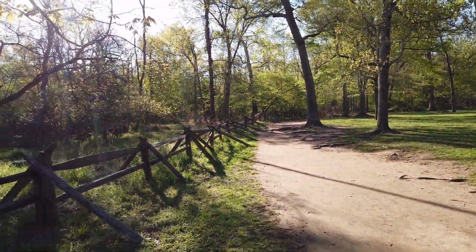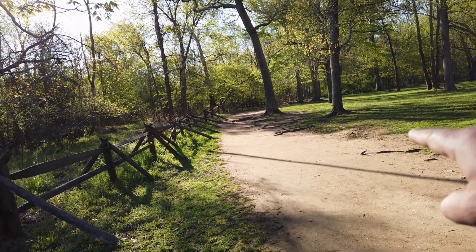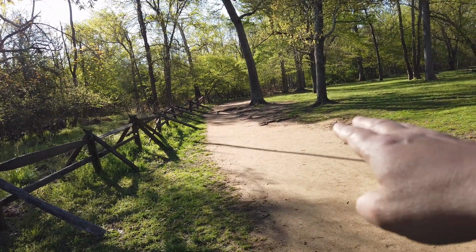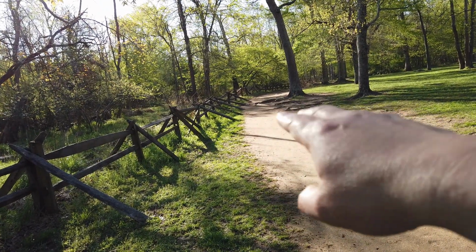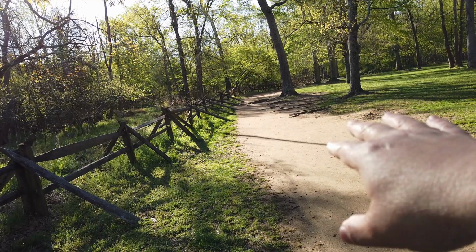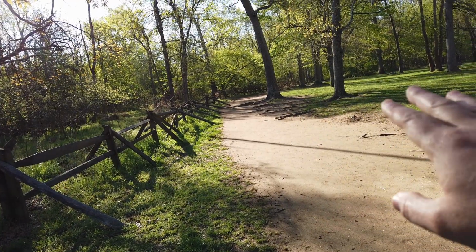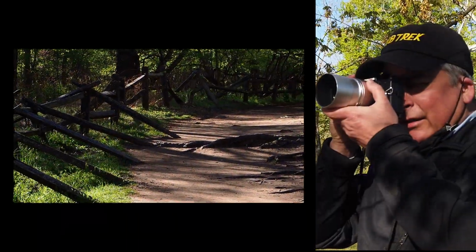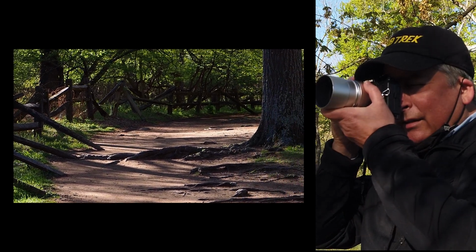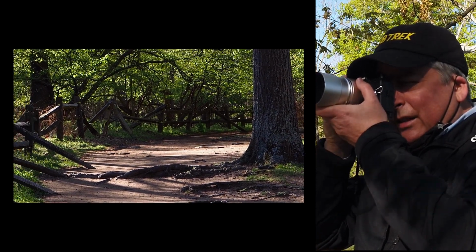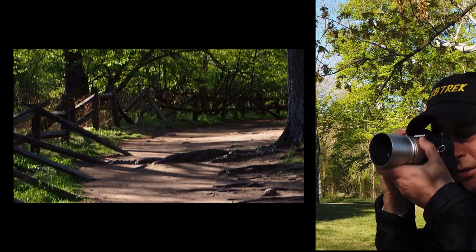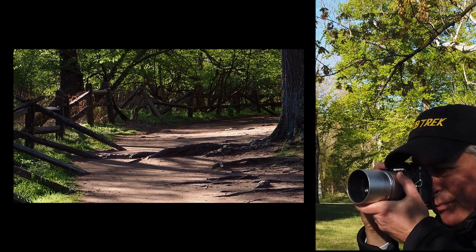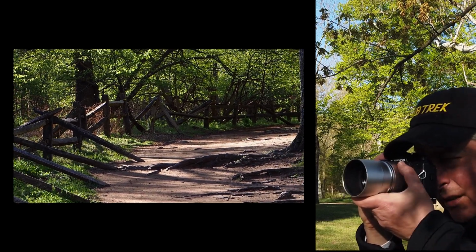All right, here I like how the roots are coming up out of the ground across the trail, leading into this fence line with all the little beams sticking out back towards the trail. So let's see how this looks in the 75. Yeah, I like it right in here. I don't think I need that tree in the shot, but it does give a little context to where the roots are coming from.